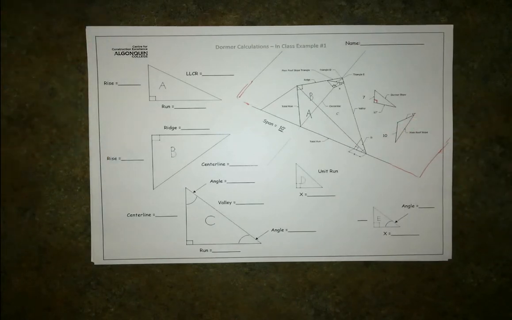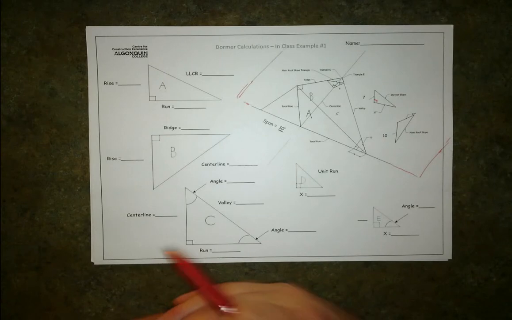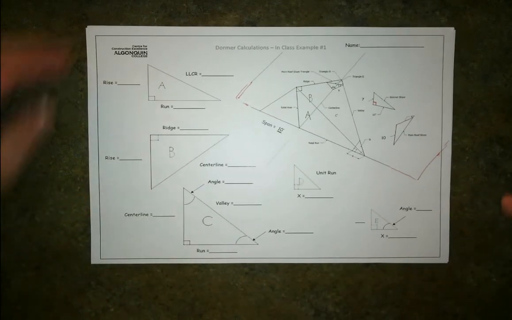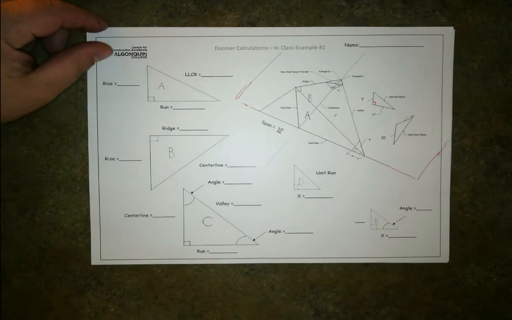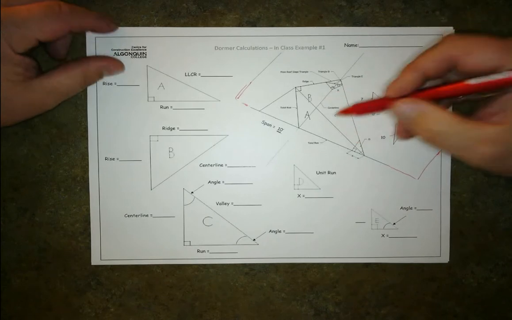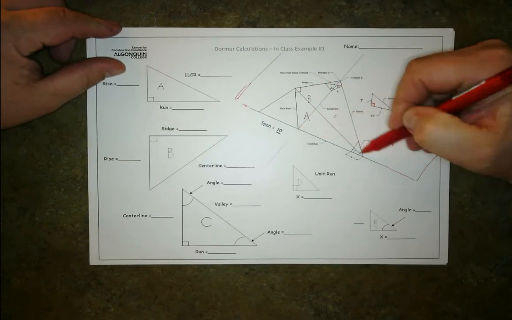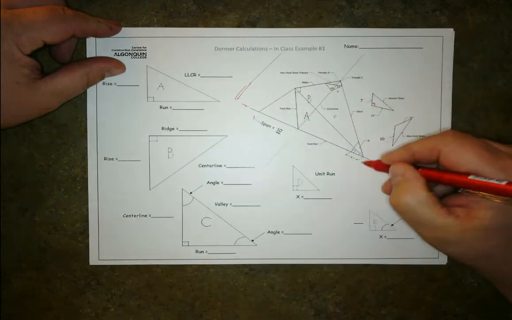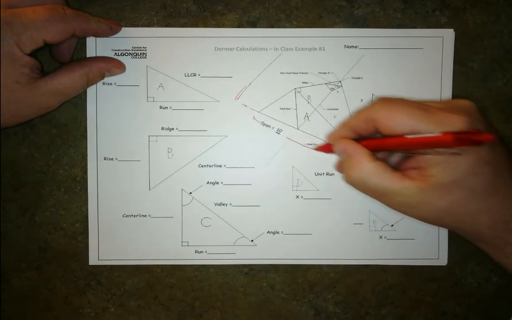So it's basically an unequal pitch blind dormer that we're trying to calculate here. So, just kind of breaking it apart into triangles. Okay, so the span is 10 feet. First thing we want to calculate is triangle A. So if I take the span and I divide it by 2, so 10 feet goes from there all the way to here, right, 10 feet.